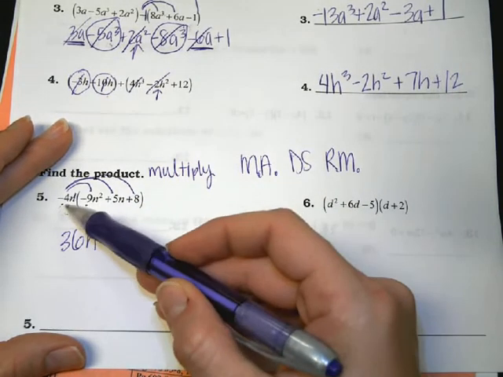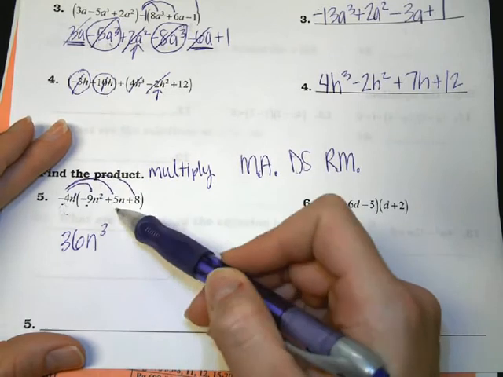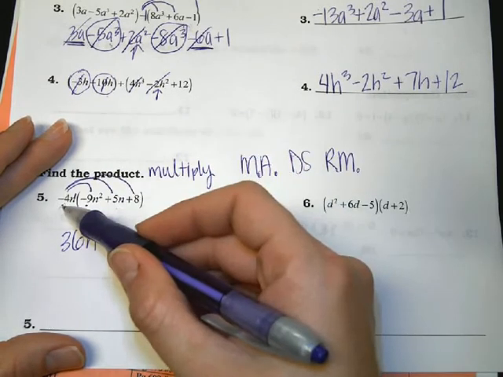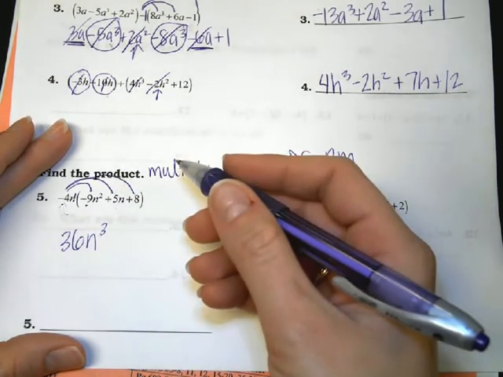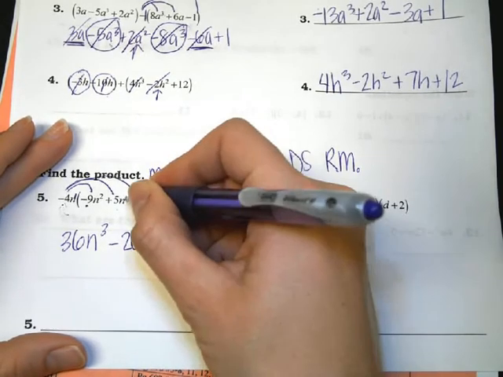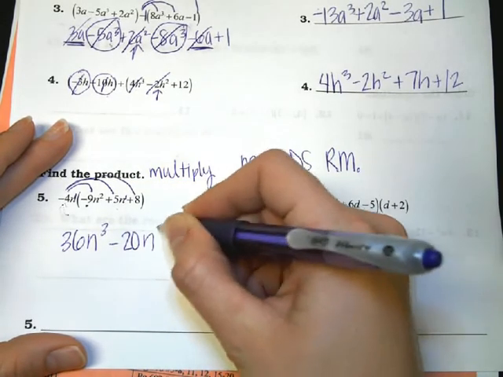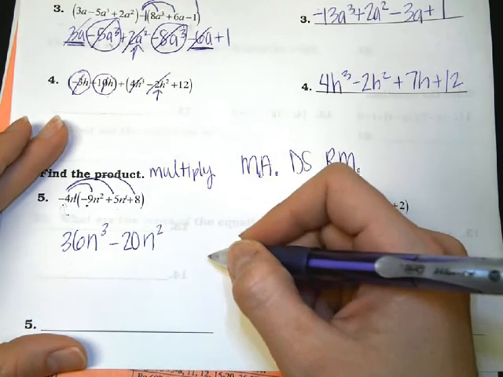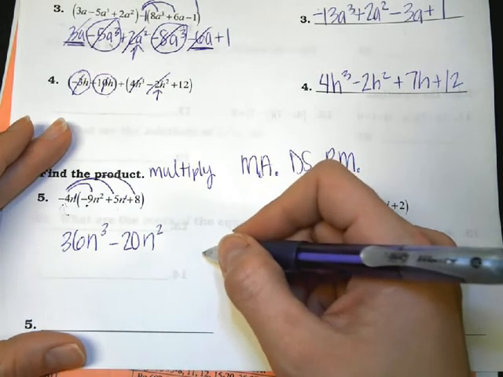Then I multiply that negative 4 times a positive 5n. Multiply your whole numbers just like normal. Negative 4 times positive 5 is a negative 20. And then add the exponents for your n's. You get n squared. Then a negative 4n times 8.